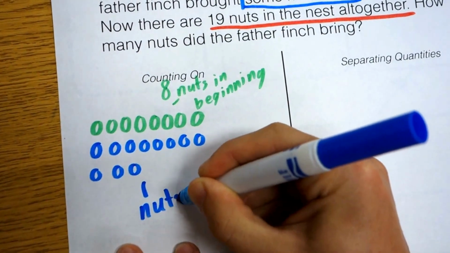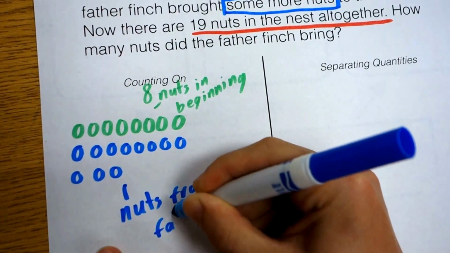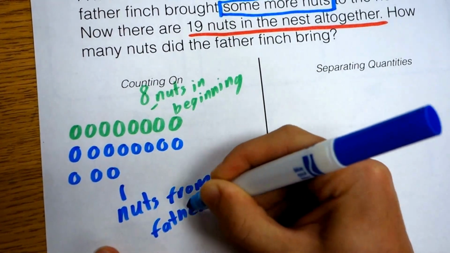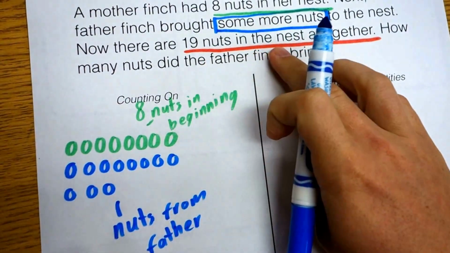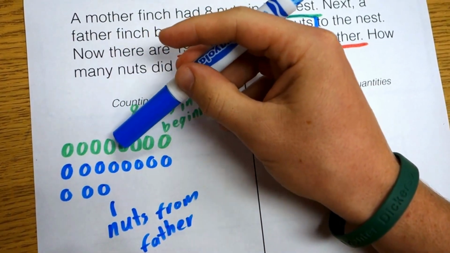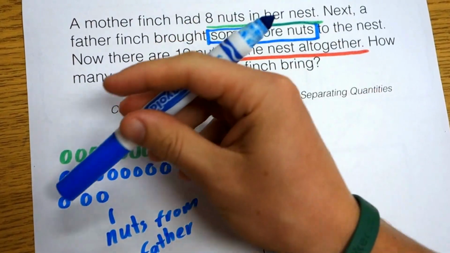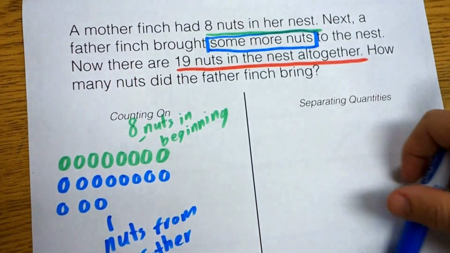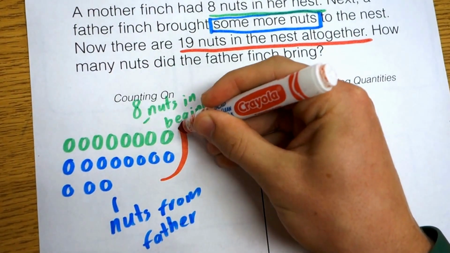All right, nuts from father. And hopefully, if we did this all right, there should be 19 in the nest altogether. So we'll count one more time just to make sure. 1, 2, 3, 4, 5, 6, 7, 8, 9, 10, 11, 12, 13, 14, 15, 16, 17, 18, 19. Perfect. So all together, these are the 19 nuts at the end.